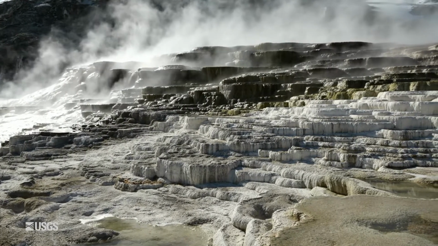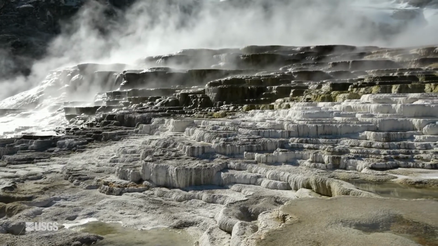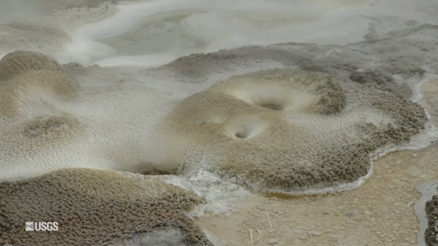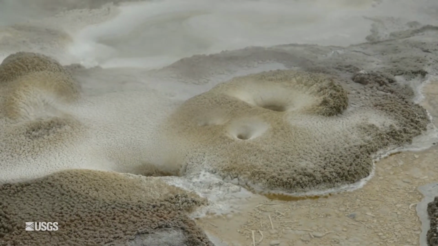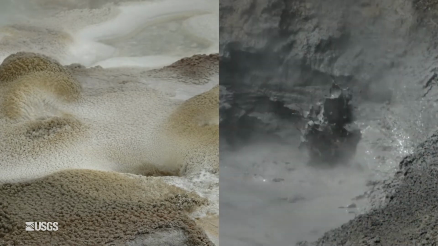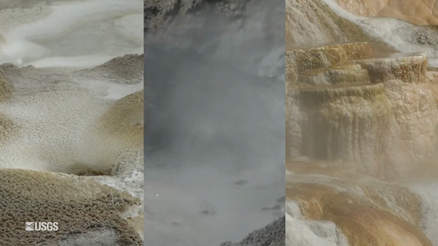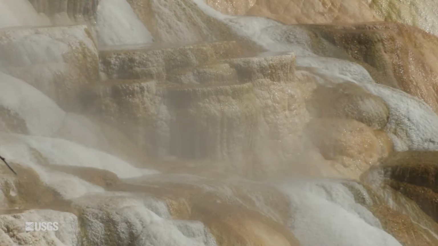Now I thought over the next few months we might talk about the different types of hot springs that we can see in Yellowstone. There's three different types. There's neutral chloride hot springs. These are the types that we might see around Old Faithful area. There's acid sulfate hot springs, something typified by Mud Volcano. And then there's travertine hot springs, and that's what we have right here at Mammoth Hot Springs.